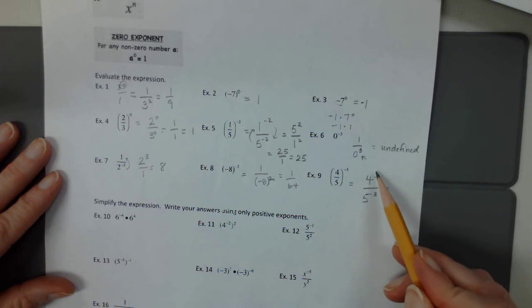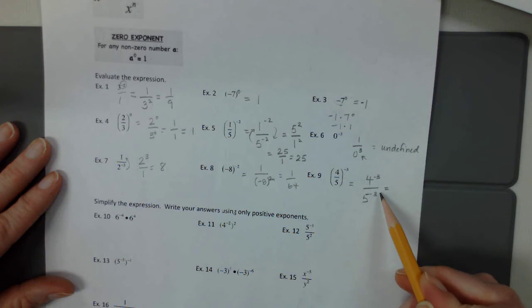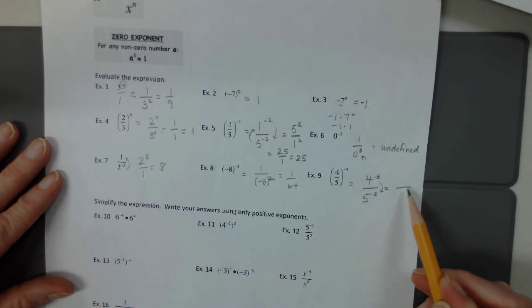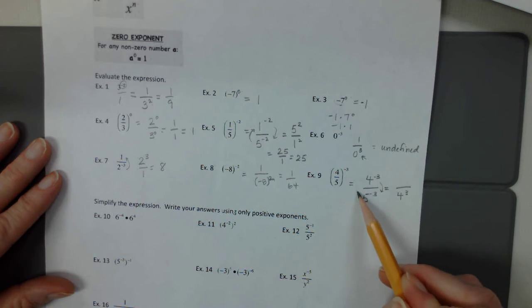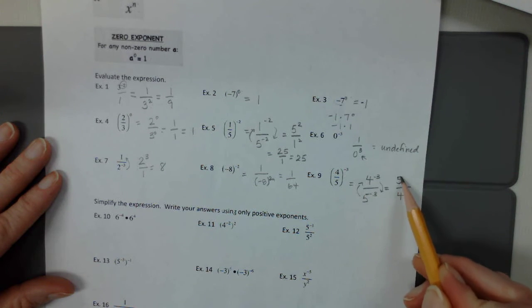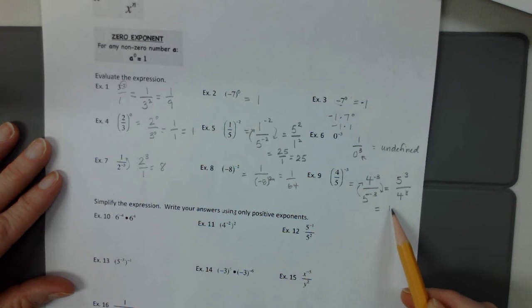So we never leave an answer with a negative exponent. That's going to have to drop to the denominator where it's going to now become positive. And this is negative where it's at, so it's got to bump up to the numerator to become positive. This would be 125 over 64.